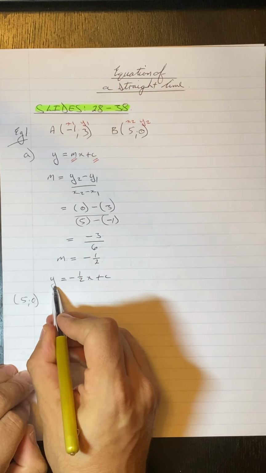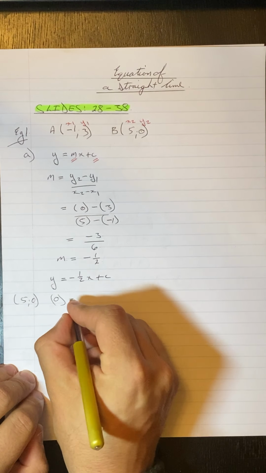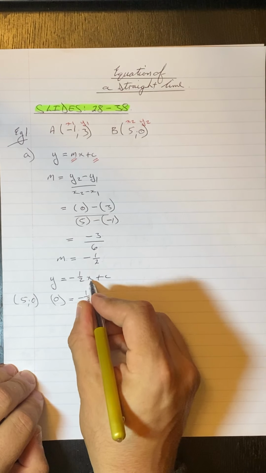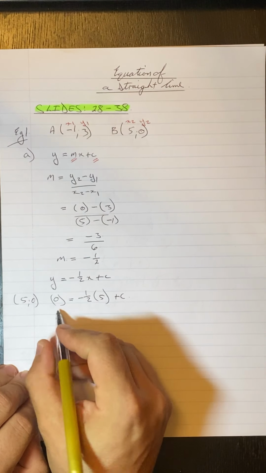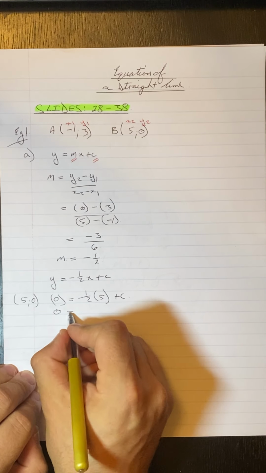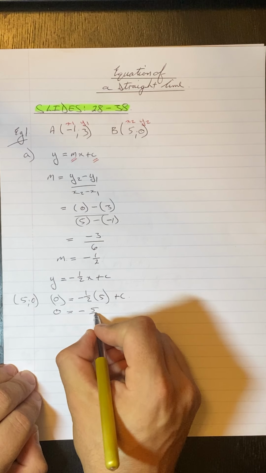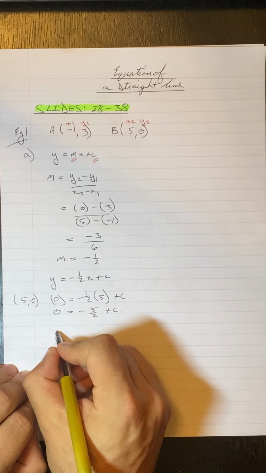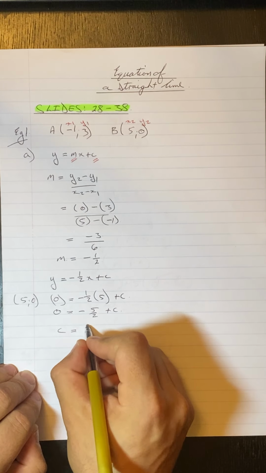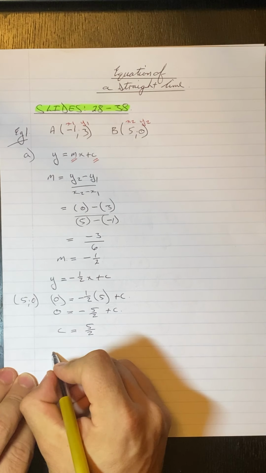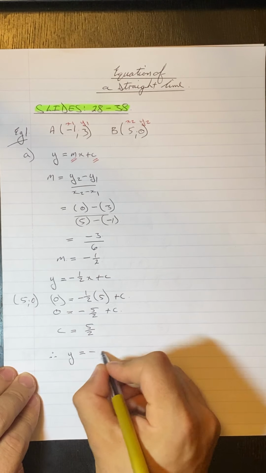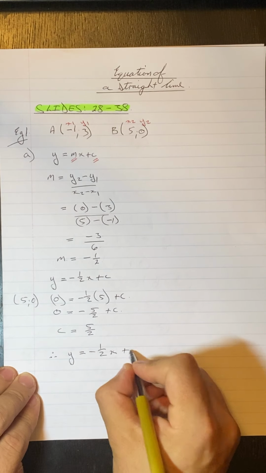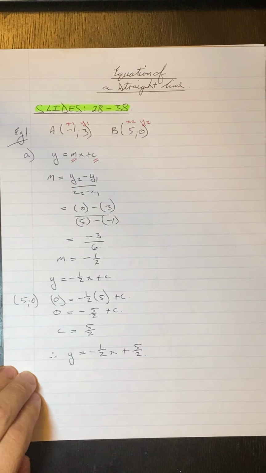So that means our y is 0. And our x is 5. If we simplify this, we get 0 is equal to -5 over 2 plus c. So c must be equal to 5 over 2. Therefore, the equation for this line is y is equal to -1/2 x plus 5 over 2.